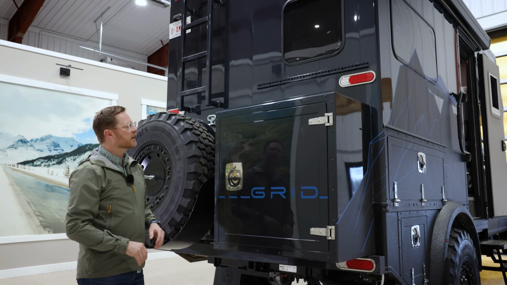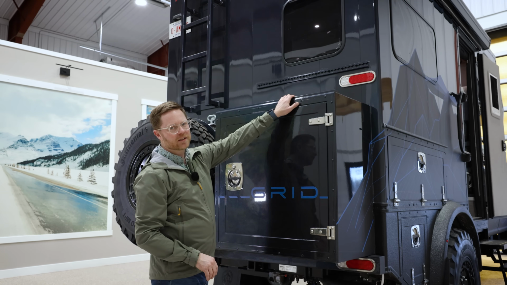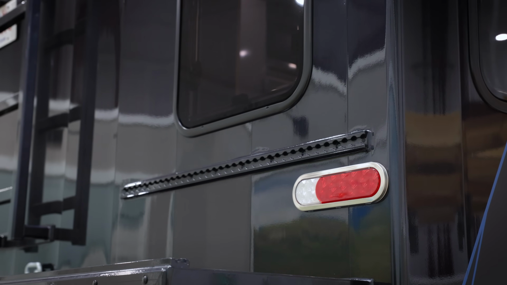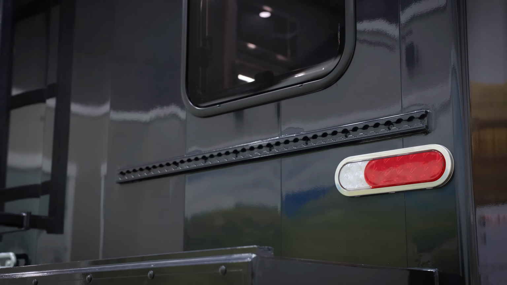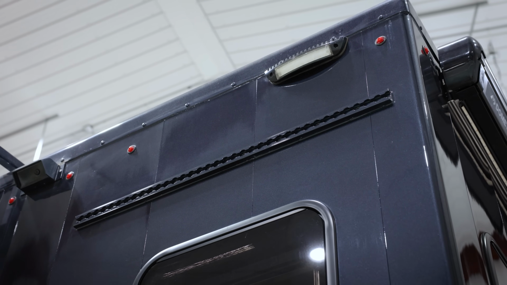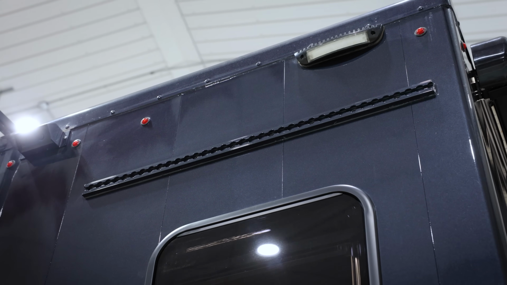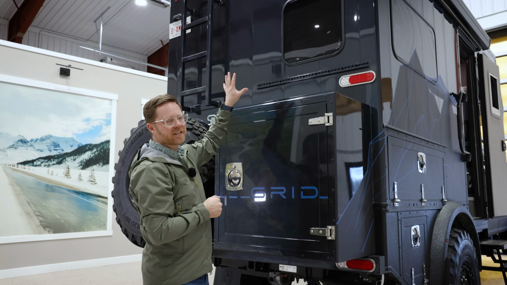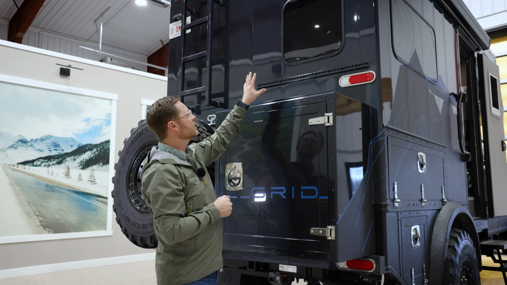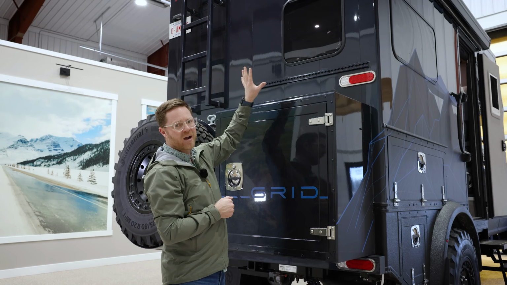Now, one of the things you guys are going to notice is we've got some L-track installed here and along there and then also at the top. So you've got a wide variety of different ways to still attach different items off of the rear. What I do want to make note of is that American Adventure Lab has also designed a MOLLE system for the Grid platform to be able to attach a wide variety of different objects or bikes, whatever you might need.